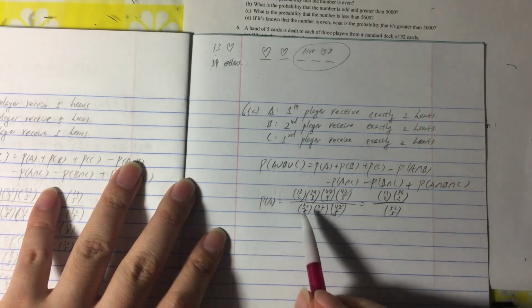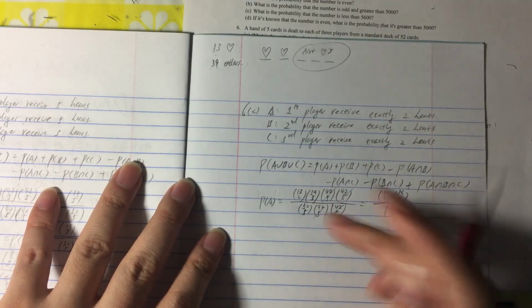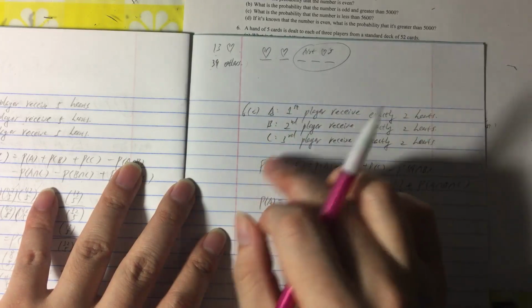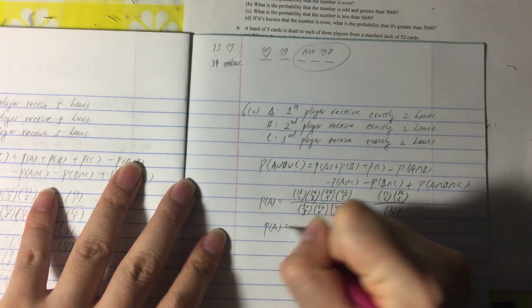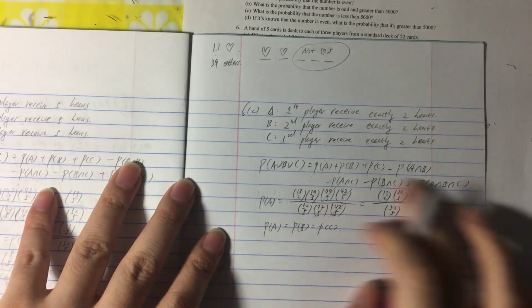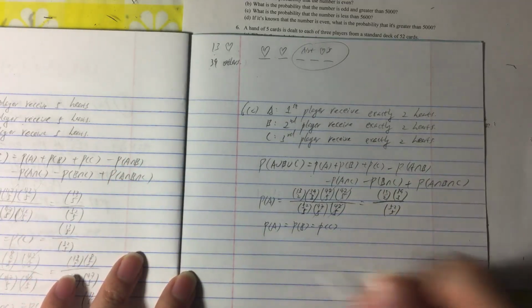That's the probability of A. And we know that the probabilities of A, B, C are exactly the same. The chance that the first player receives exactly 2 hearts, the second player receives exactly 2 hearts, or the third player receives exactly 2 hearts, they are exactly the same. So we know that probability of A equals probability of B equals probability of C. They are all the same. Next, let's try to find the probability of A intersection B.